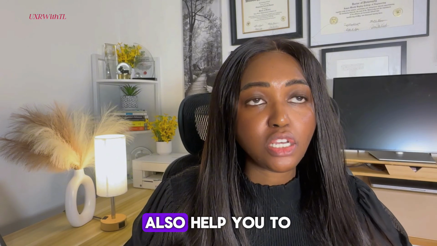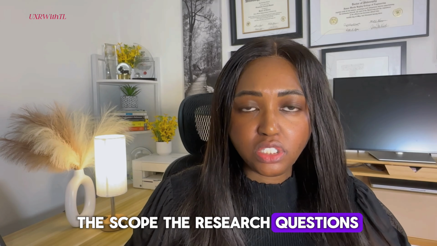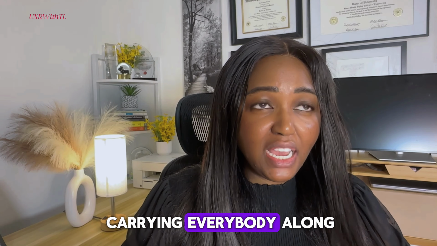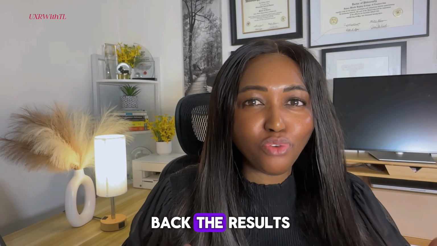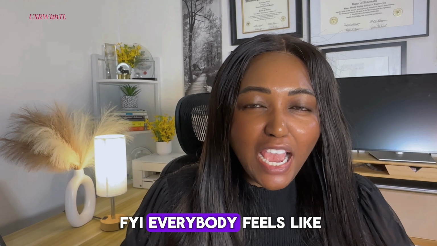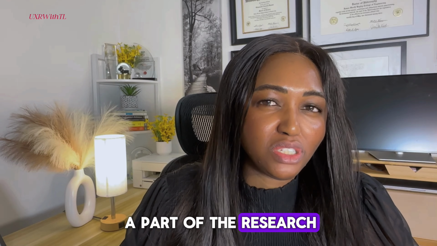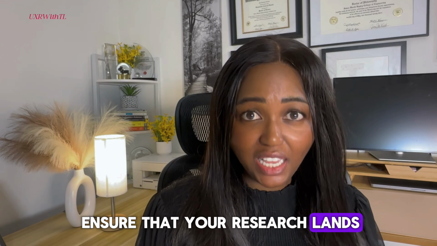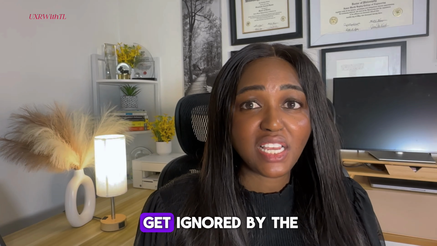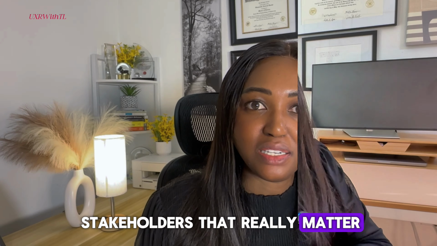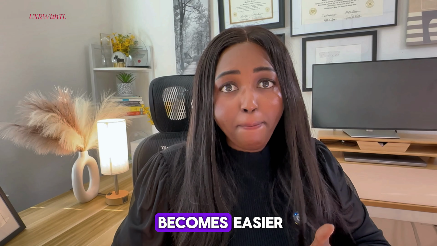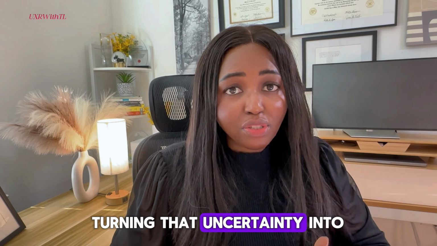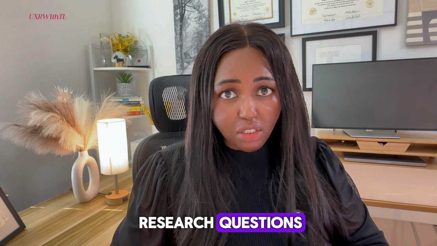Speaking with the stakeholders also helps you to align on the goals of the research, the scope, the research questions. That way you are carrying everybody along and there's a sense of shared ownership of the research. So when you bring back the results, it's not like an FYI. Everybody feels like a part of the research. That's one way to ensure that your research lands, that it is useful, and it doesn't just get ignored by the stakeholders that really matter. So once we are clear on the decisions they are trying to make, then the next step becomes easier. Turning that uncertainty into research questions.